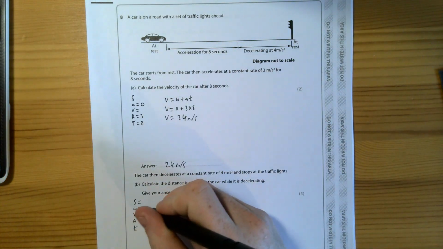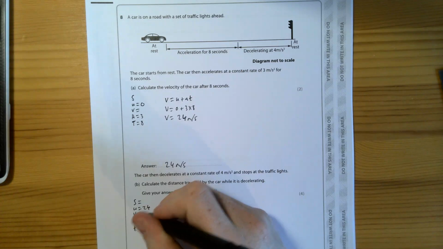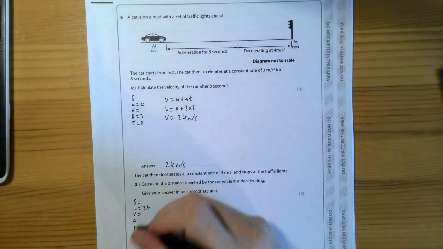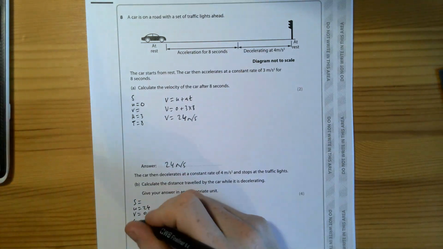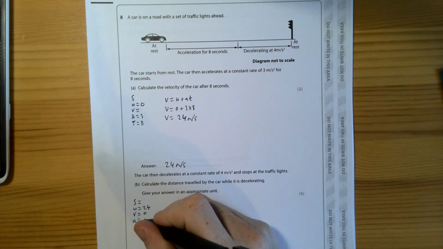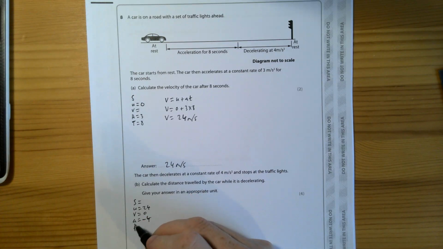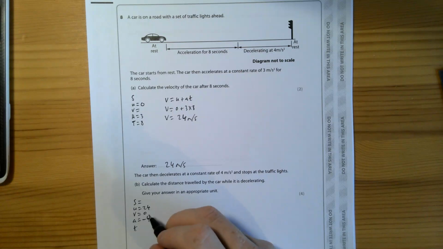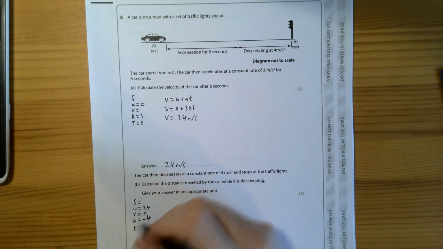Okay, so initial velocity is 24. Our final velocity, well, it says it is at rest, therefore it must be 0. And then we've got our acceleration, which we were told is going to be decelerating at -4. Therefore, this value here I need to put as a minus, because this is our value for accelerating. The opposite of accelerating is decelerating. Its negative form means it's decelerating.